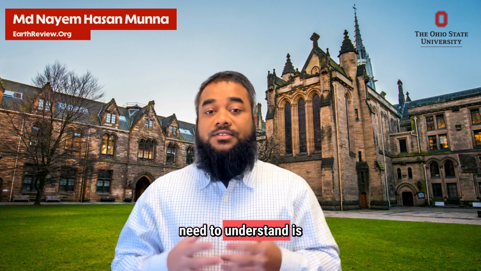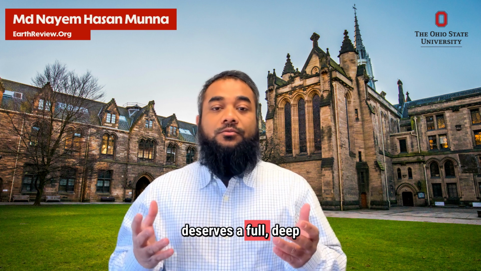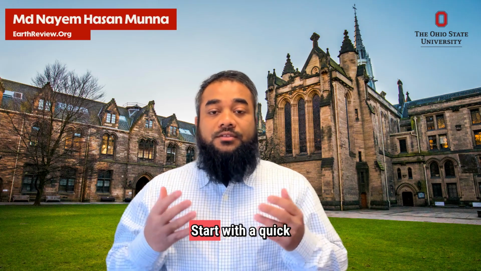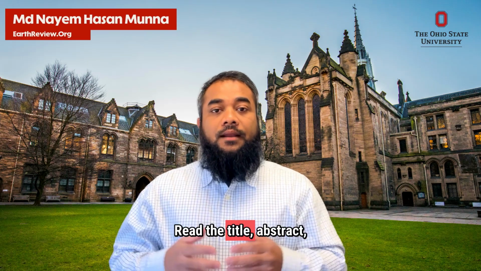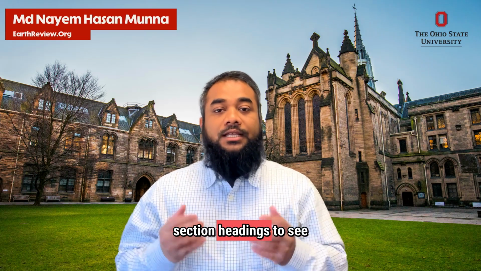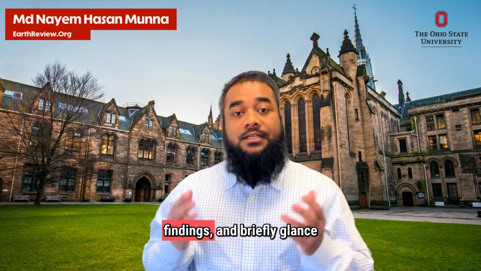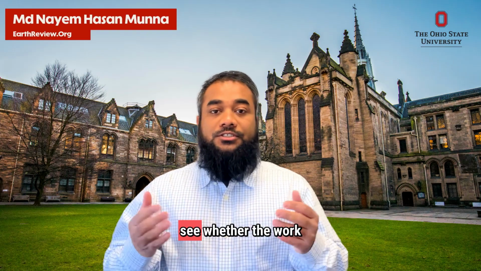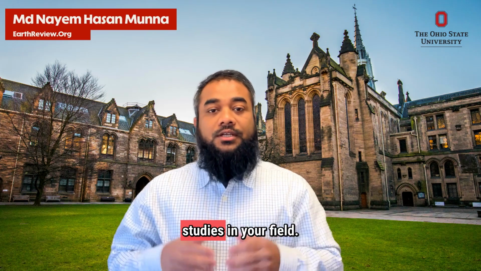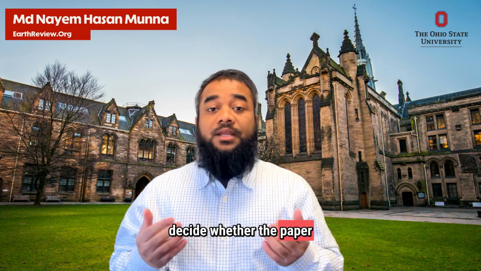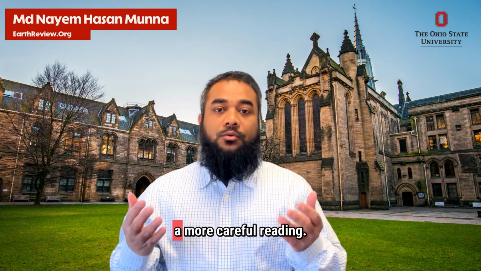The first thing you need to understand is that not every paper deserves a full, deep read. Your goal is to quickly decide whether a paper is worth your time. Start with a quick scan. Read the title, abstract, and introduction to understand the research problem. Then look at the section headings to see how the paper is structured. Jump to the conclusion to understand the key findings, and briefly glance at the references to see whether the work is connected to important studies in your field. This step should take only a few minutes, but it helps you decide whether the paper is relevant to your research or not.